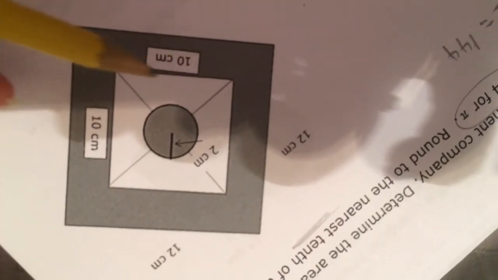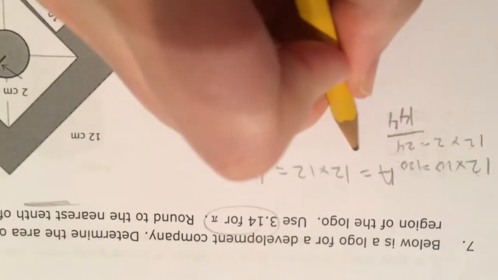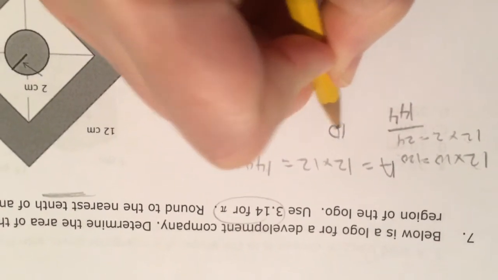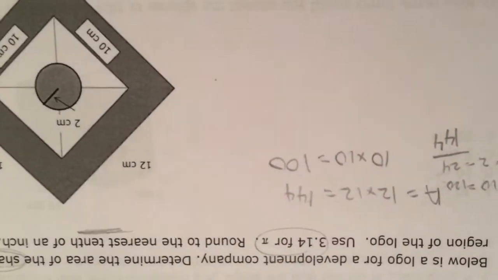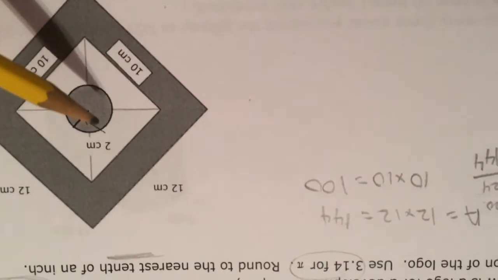All right, now if I turn it this way, I can see the little square is 10 by 10. So I have the next one, which is 10 times 10, and that one I remember is 100. And then my circle, my radius is 2.